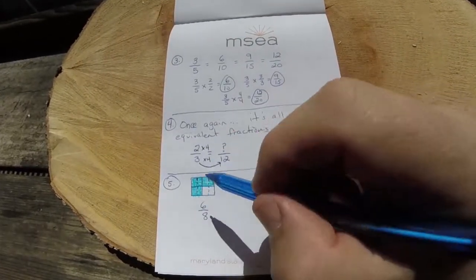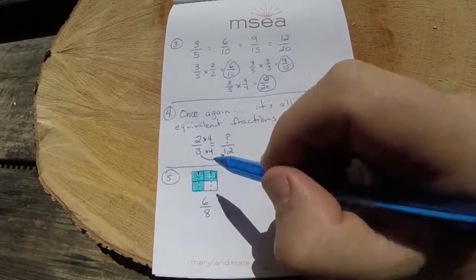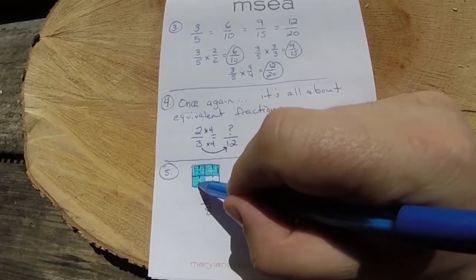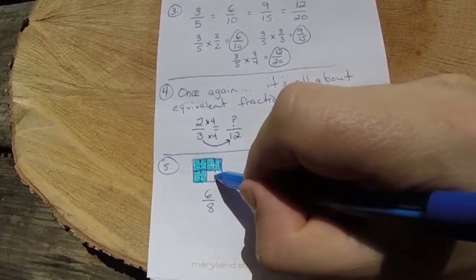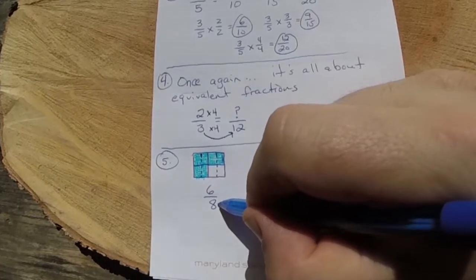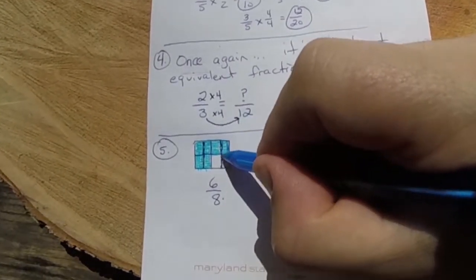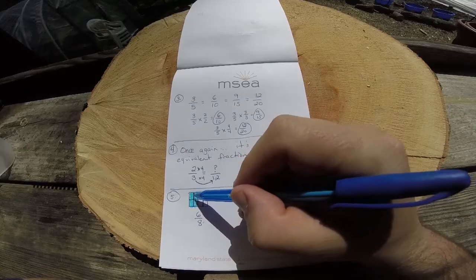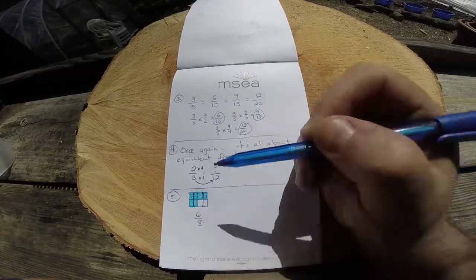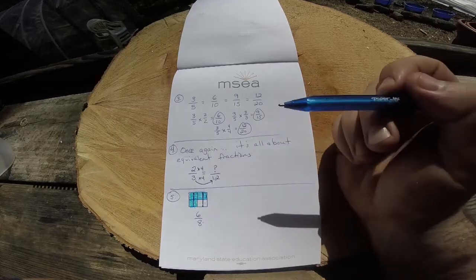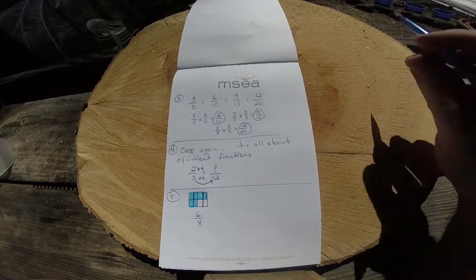Okay. Number 5, I'm leaving you up on your own to that. However, what I did was there was 3/4 shaded to begin with, and I drew these dotted lines here to show you how I separated into 8ths. Now we no longer have 4ths, we have 8ths. Look, 1, 2, 3, 4, 5, 6, 7, 8ths. And how many are shaded? 6. So I believe it asks you to do one more thing.